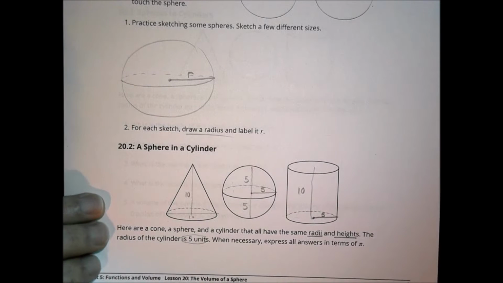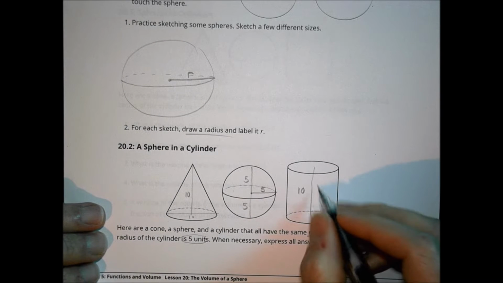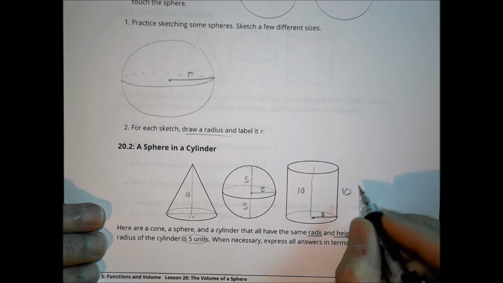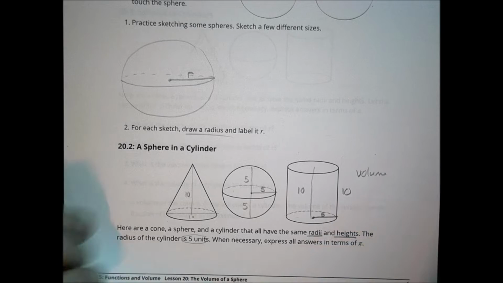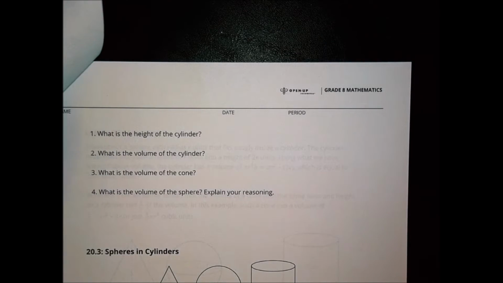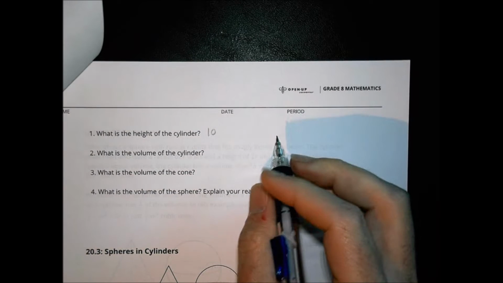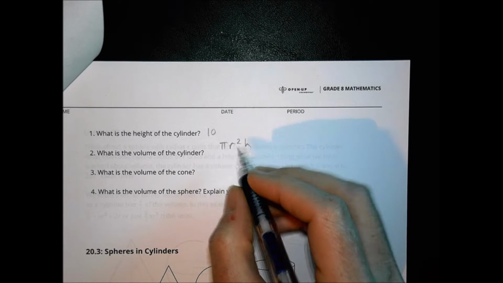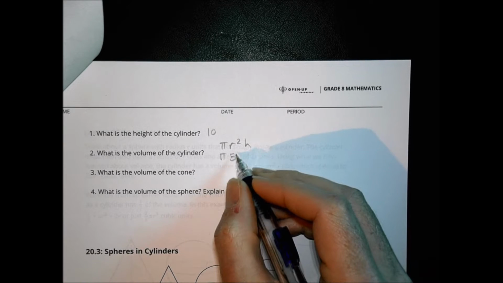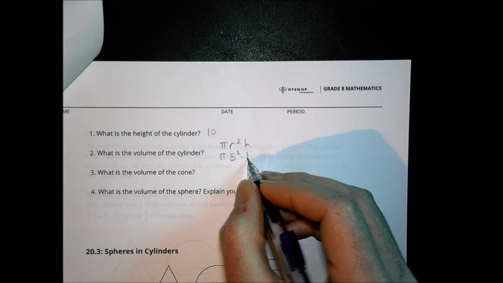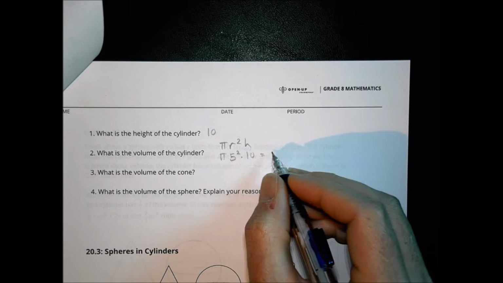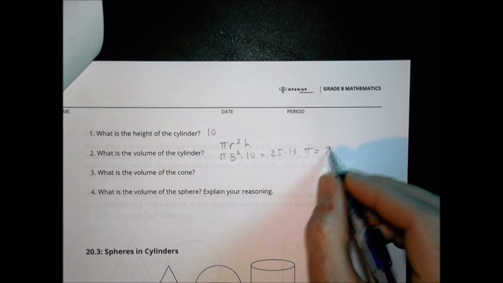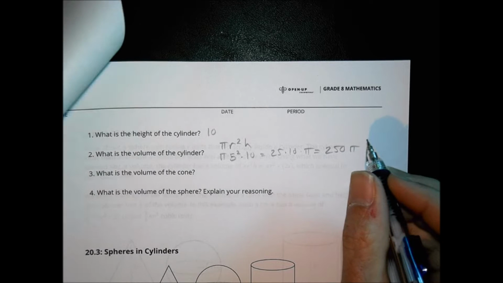First thing it says is, what is the height of the cylinder? So the height of the cylinder is going to be 10. For the volume of the cylinder, we can use our formula pi r squared h, and we know that the radius is 5, so that's 5 squared. We know the height is 10, so we end up with 5 squared is 25, 25 times 10 times pi, which is the same as 250 pi, right?